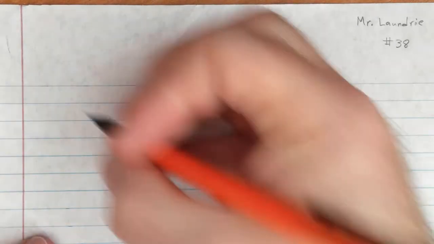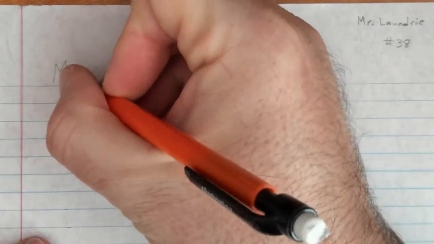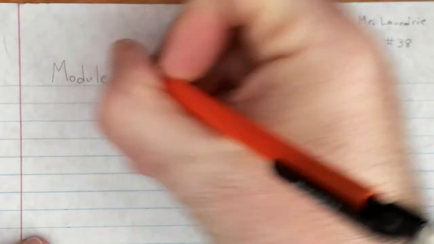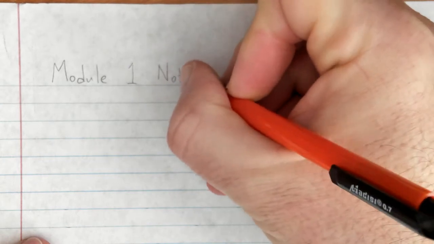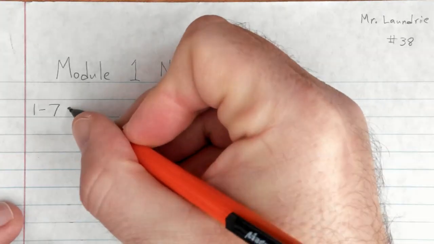Our title for today continues to be Module 1 Notes, because we are still taking notes in Module 1. We are, however, getting pretty close to the halfway point. So, today we're going to continue with Module 1, Lesson 7. There we go, focus computer.